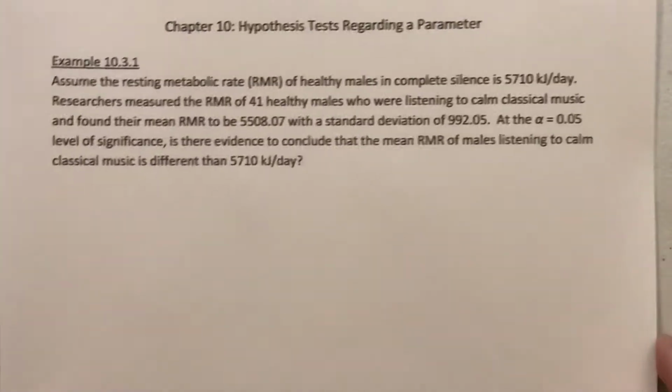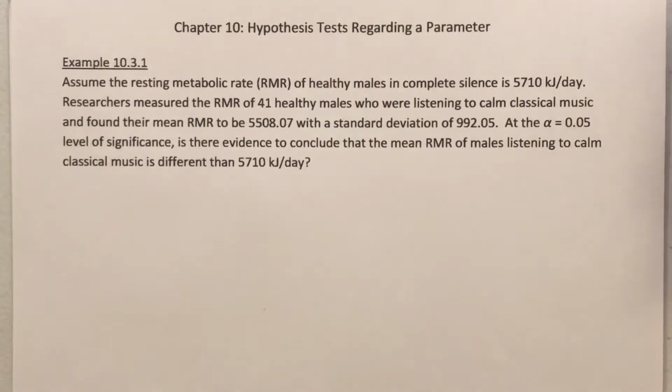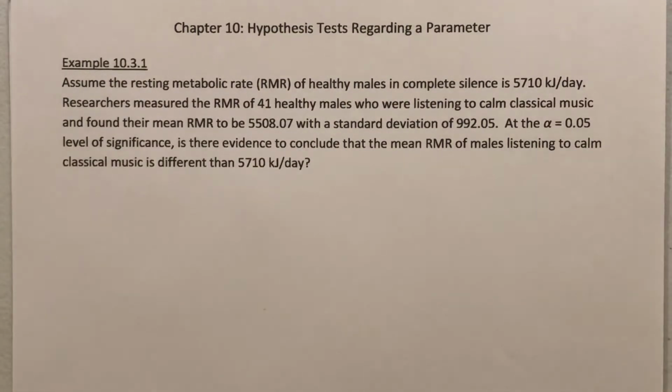So taking a look at an example here. We assume the resting metabolic rate, RMR, of healthy males in complete silence is 5,710 kilojoules per day. Researchers measured the RMR of 41 healthy males who were listening to calm classical music, and found their RMR to be 5508.07, with a standard deviation of 992.05. At alpha of 0.05 level of significance, is there evidence to conclude that the mean RMR of males listening to calm classical music is different than 5710 kilojoules per day?